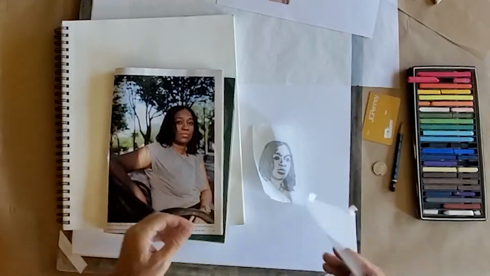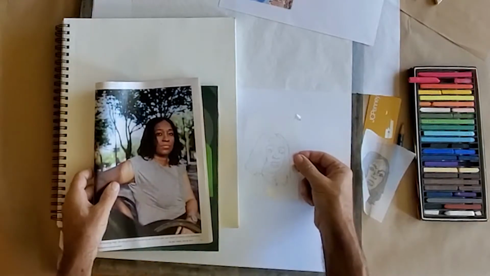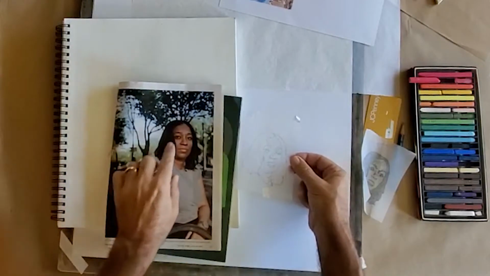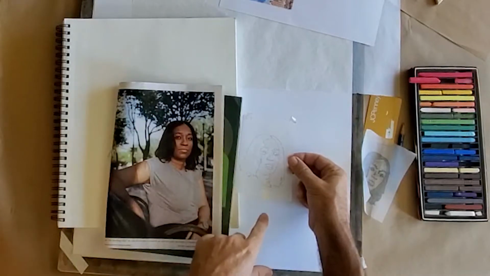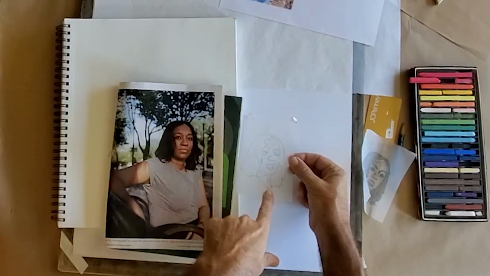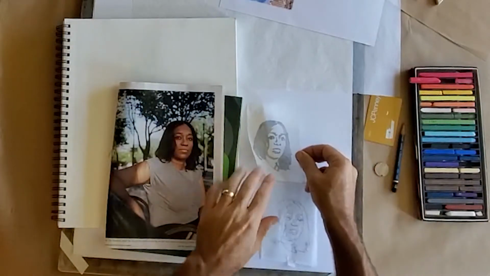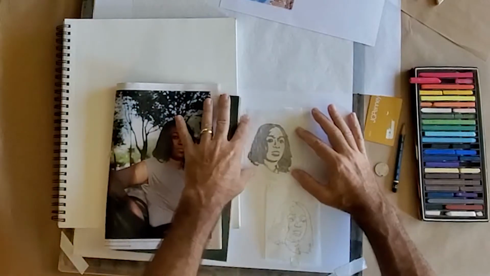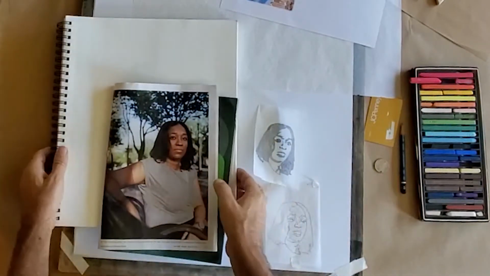Just a random photograph. I traced the image, so you can see it's using tracing paper on top, tracing the shapes that you see of the shadows. All right, so this is just a line image that I did with that, and then you can see the difference when I fill that in. Okay.